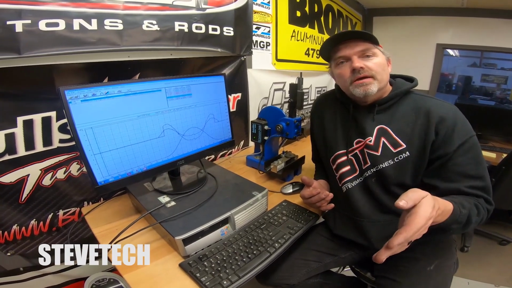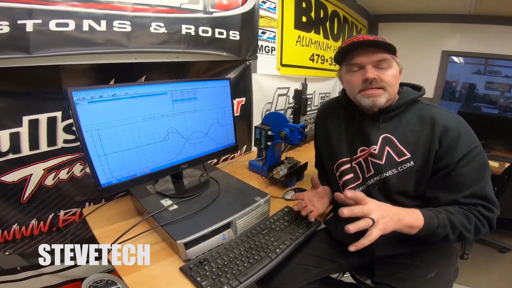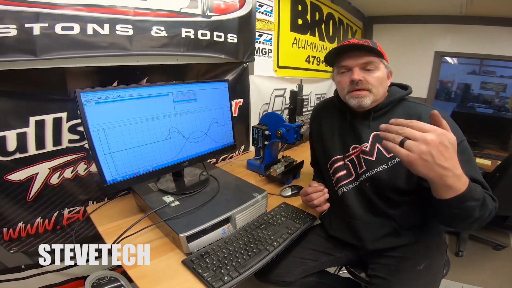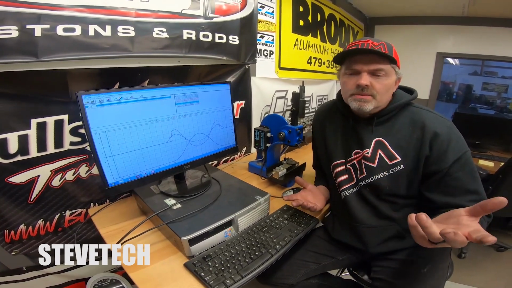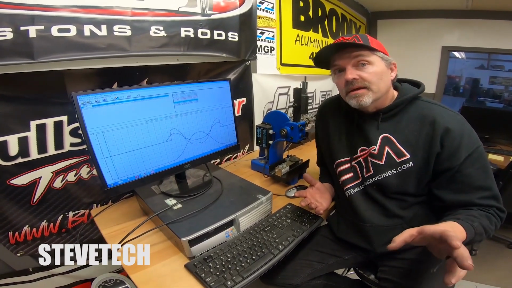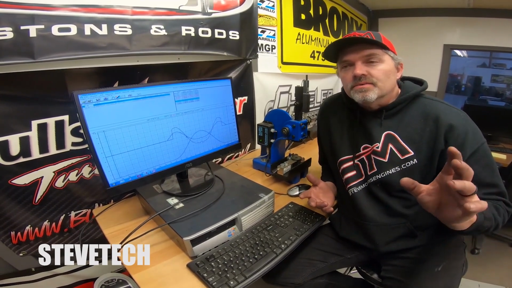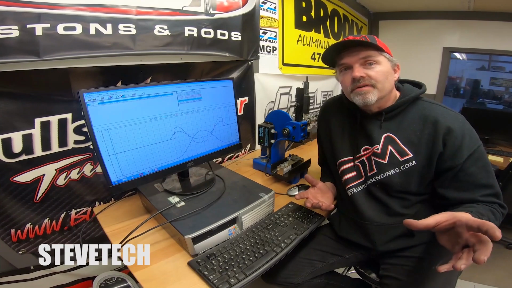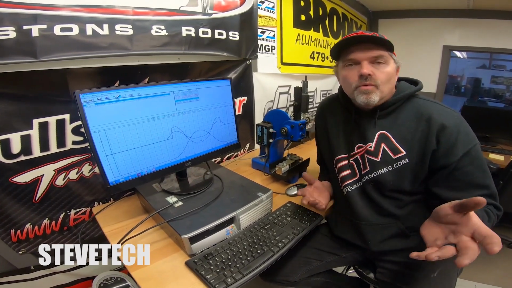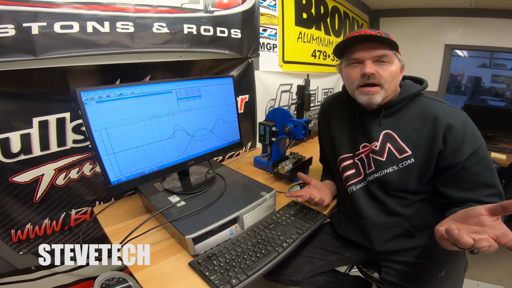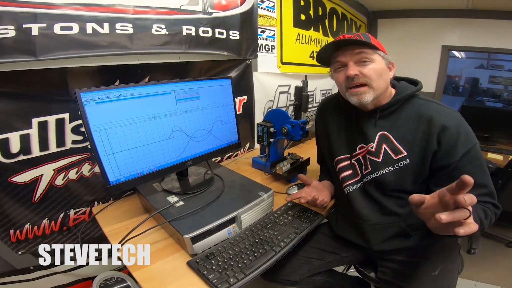So your camshaft has to be designed, and you need to think about your camshaft according to the blower that's on it. What will happen is if I put the normal 632 camshaft in it, that normal camshaft is probably going to be 280s at 50 on the intake and 296 to 300 on the exhaust at 50, and it'll have a 475 to 500 lobe.